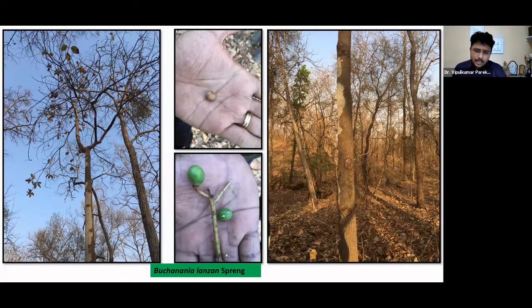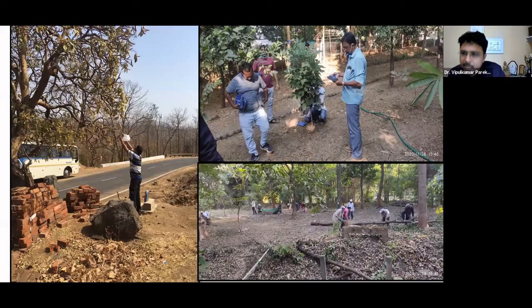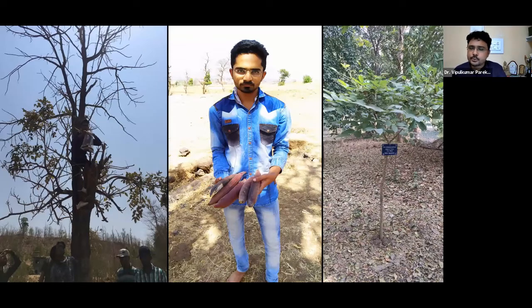This is again true for Buchanania lanzan, which is known as charoli, and that also we have done. We have also collected many samples of Heterophragma, a wild timber species, and we are also taking some help from the students, and this is the tree which we have as a plant in biodiversity conservation.